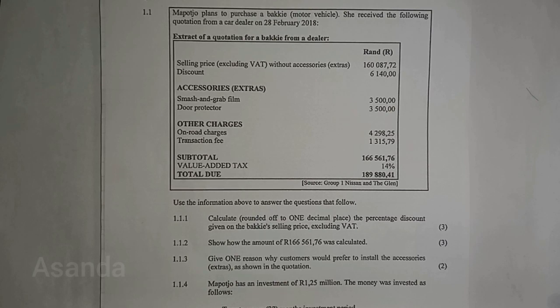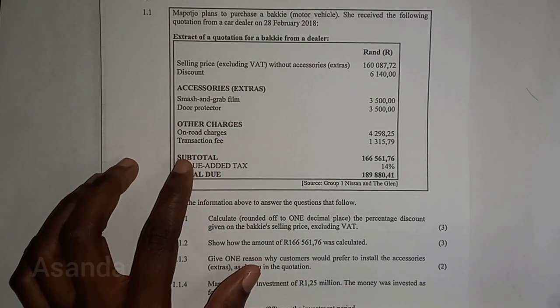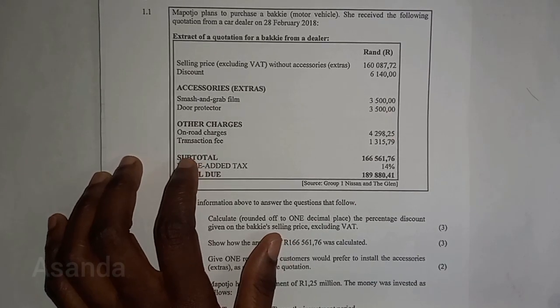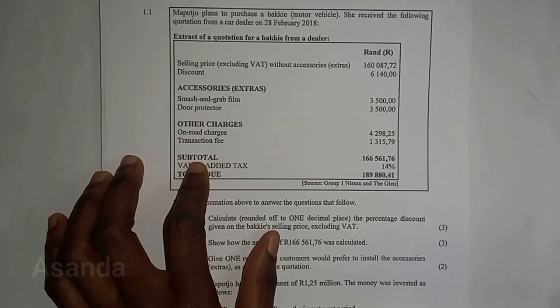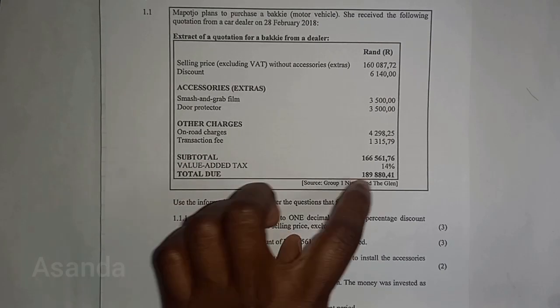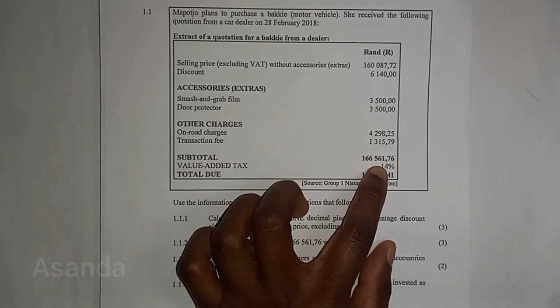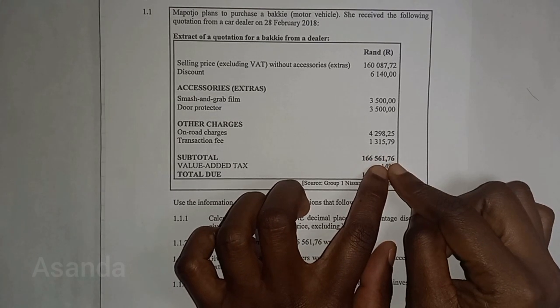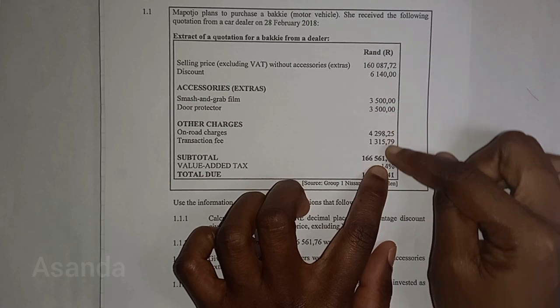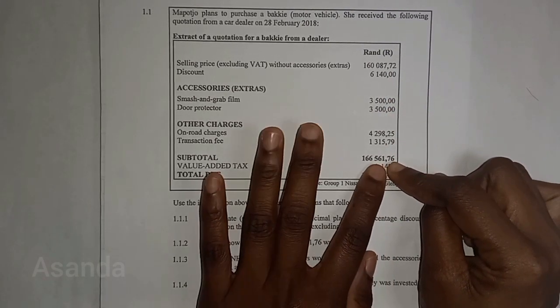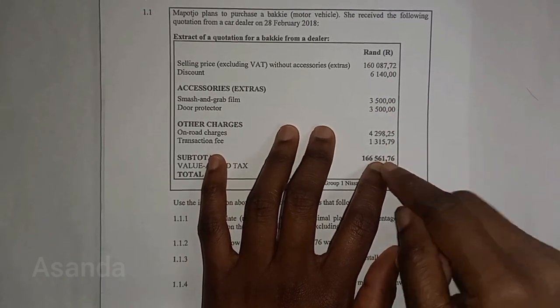Okay, subtotal. Be very careful of subtotal. Subtotal means that we are totaling everything we've done, but there's something else that we're going to add. So this is not a final total. I am going to assume that they added everything there, but let's be very careful with our addition.